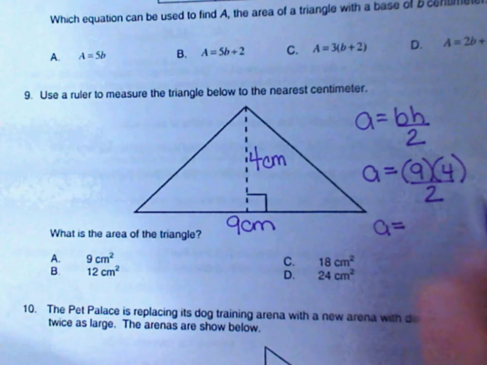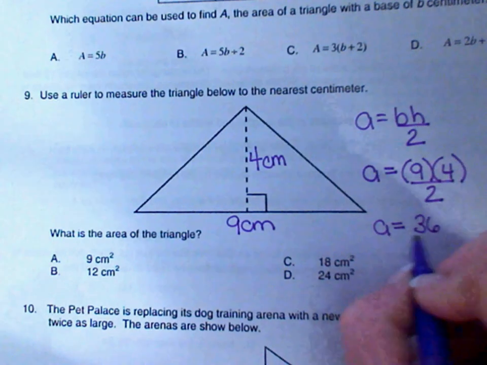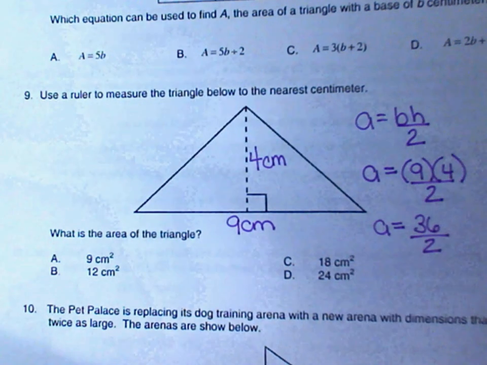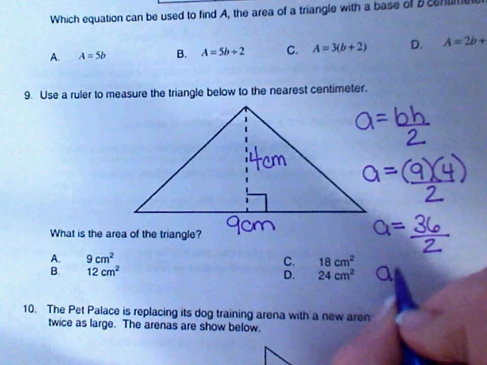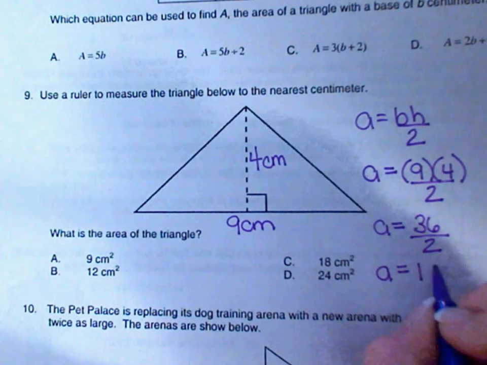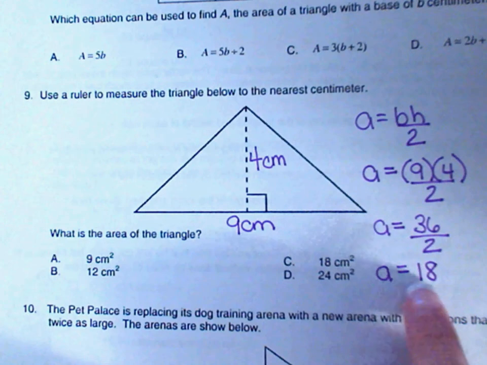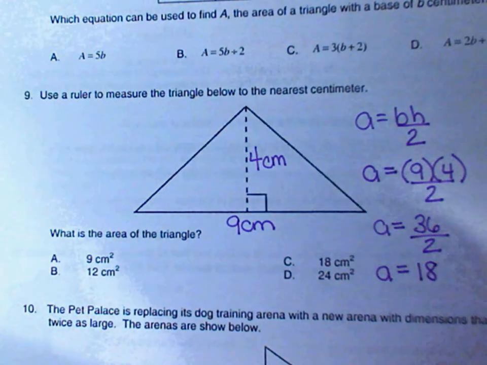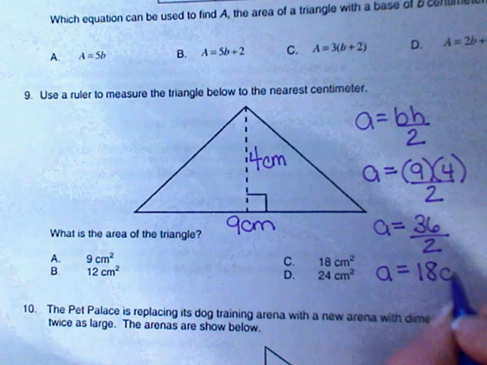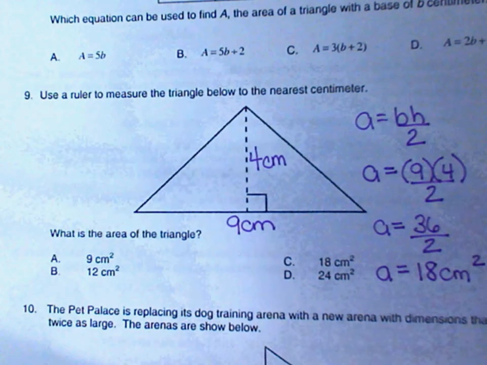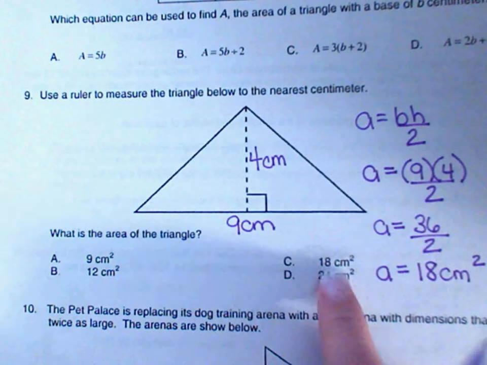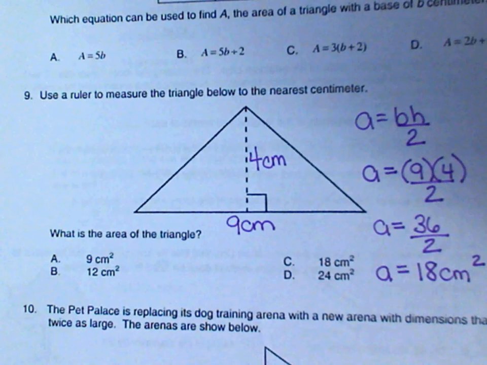Area equals, well, 9 times 4 is 36 divided by 2. 36 divided by 2 is 18. Now that I have an A equals 18, that means that is my area. My unit of measure is centimeters. I show area with squared. My answer was 18 centimeters squared.